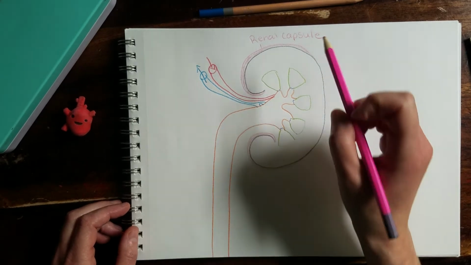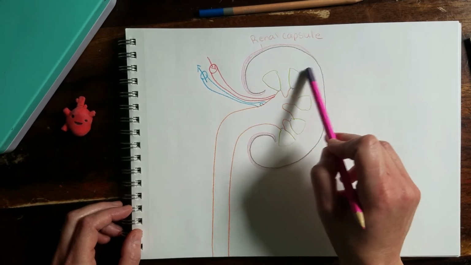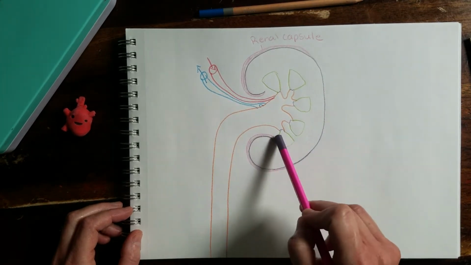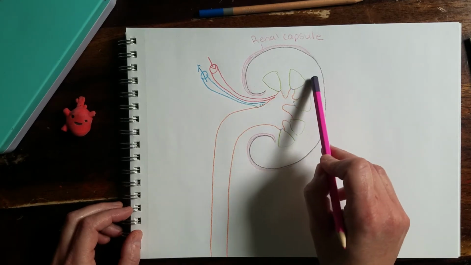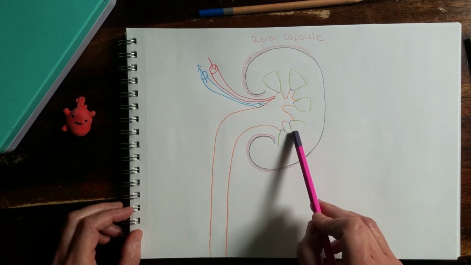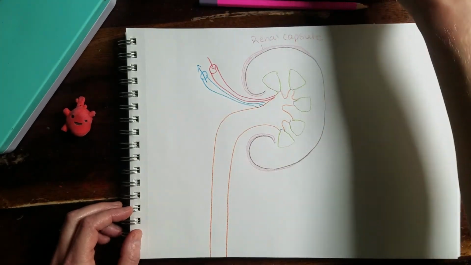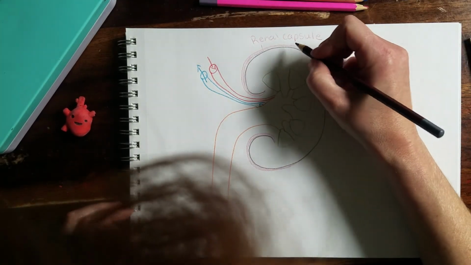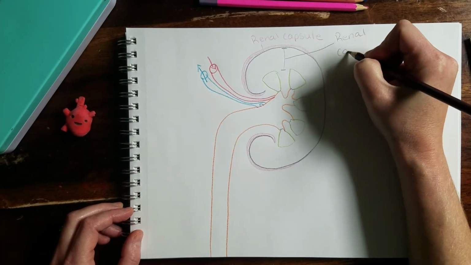And then you may remember when we talked about other organs that a lot of times organs have cortexes, which are the outer area, and then medullas, which are the inner region. So this right here, all of this, is going to be the cortex or the renal cortex. And then everything here where you see the green and in between the green, this is all the renal medulla. So I will do something like this, right? So this section right here is going to be the cortex, right? So renal cortex.